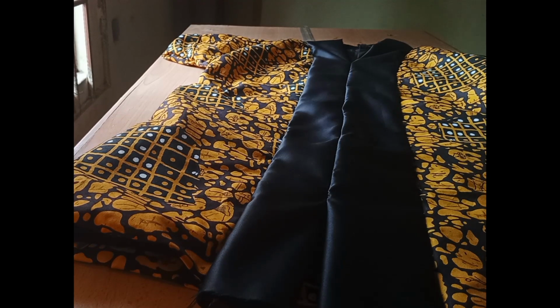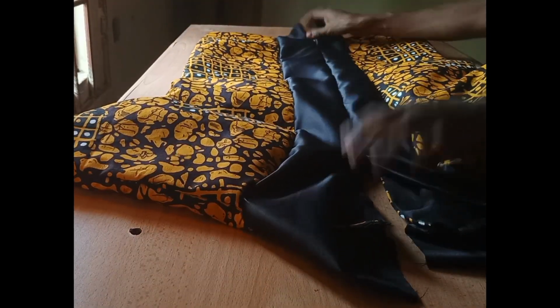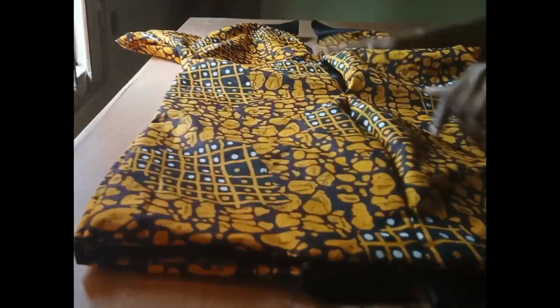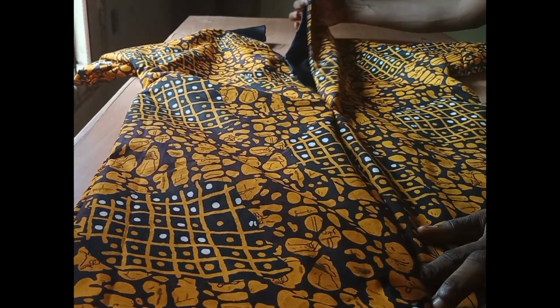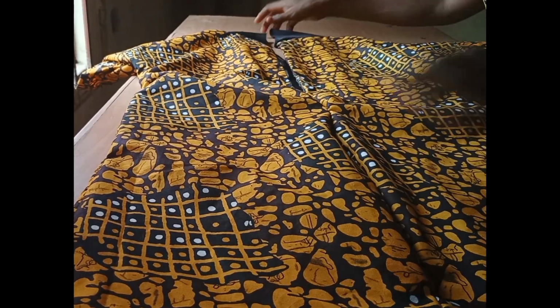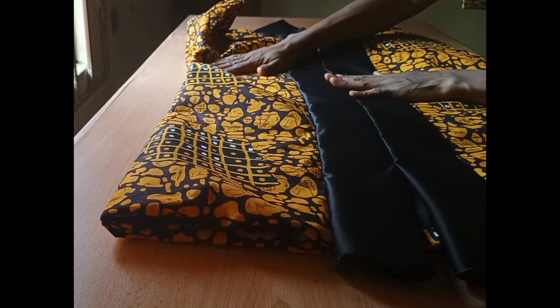So now I've sewn the black fabric to the front. This is it. The next step now is to fix a zip at the back to cover this back part. So after that, I will give it a good press.